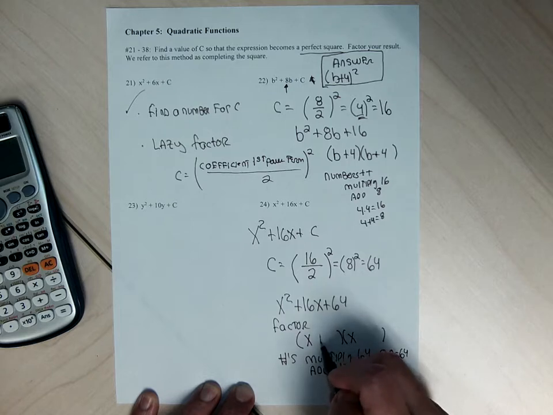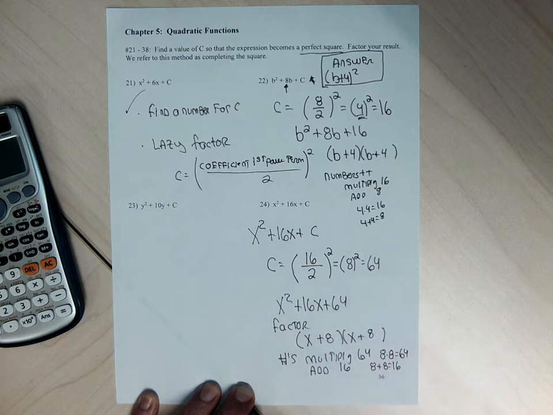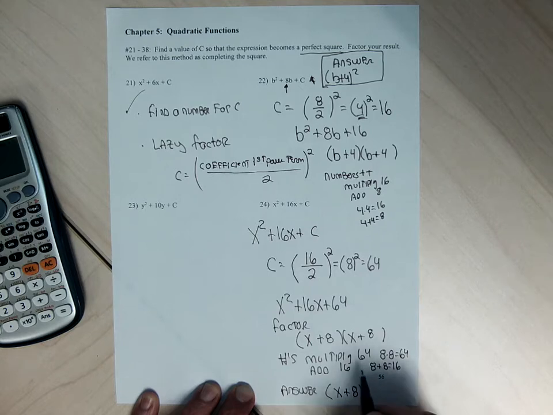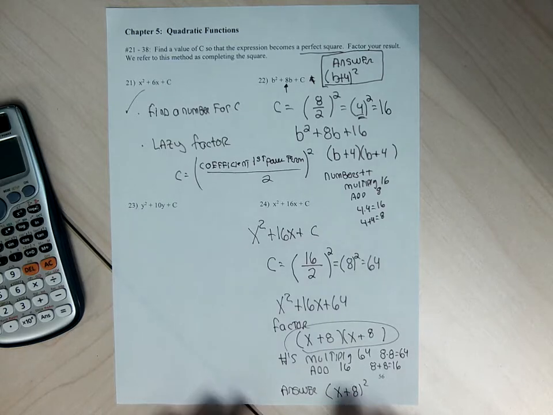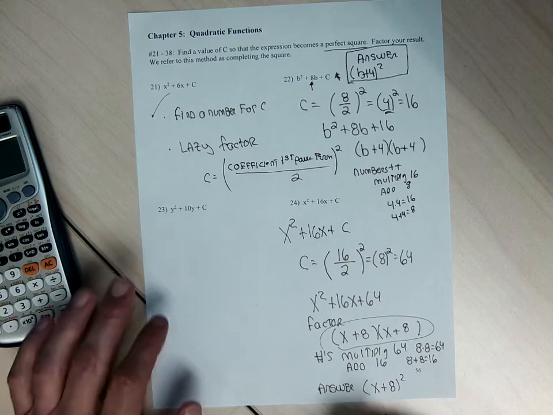So the factoring for this is going to be x plus 8 times x plus 8, which is equal to x plus 8 squared. My answer for 24 is going to be x plus 8 quantity squared, because if I'm multiplying two identical factors, I can write them once with a square. Let's do 23 together, and then I'm going to lazy factor it.